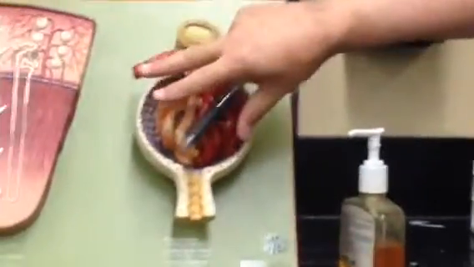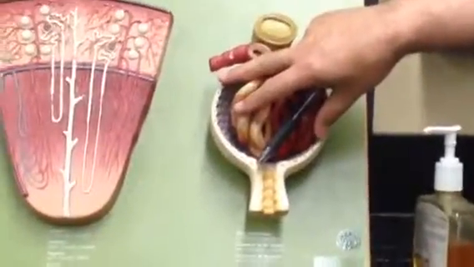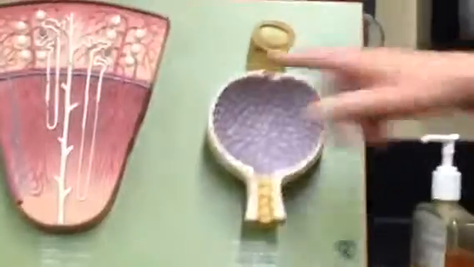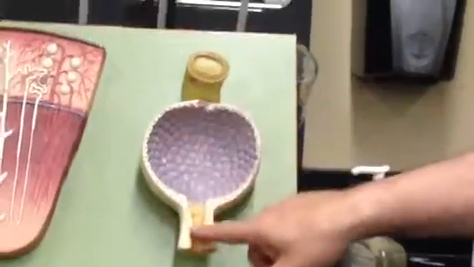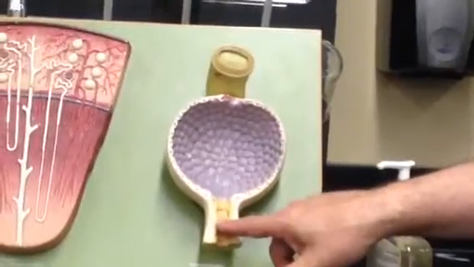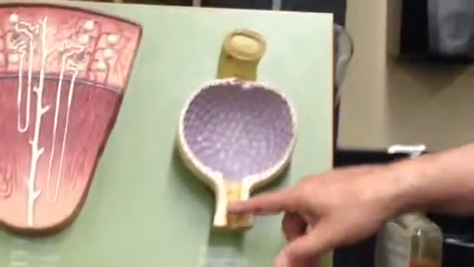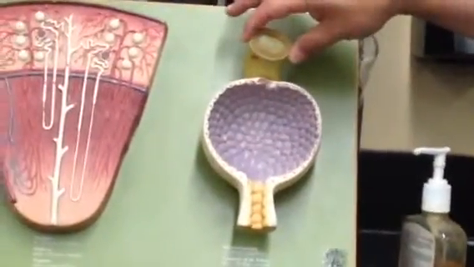What we did here is we took one of these corpuscles and now we blew it up even bigger. Okay? So right here you have Bowman's capsule. This would be part of the PCT. This would be part of the DCT.